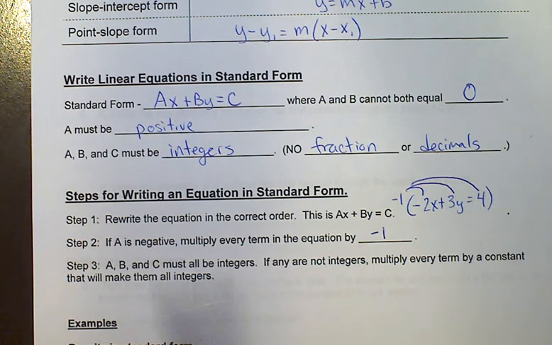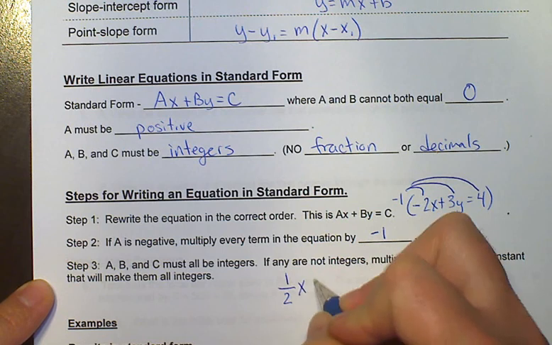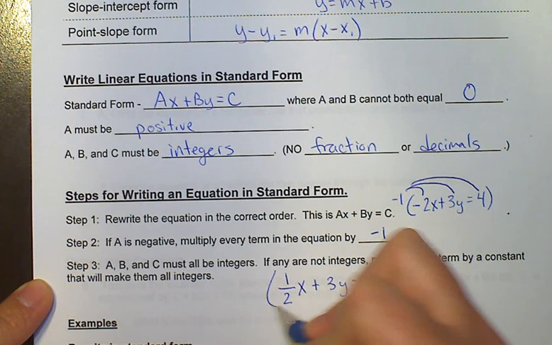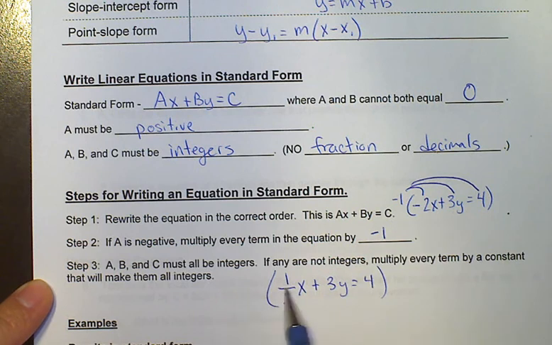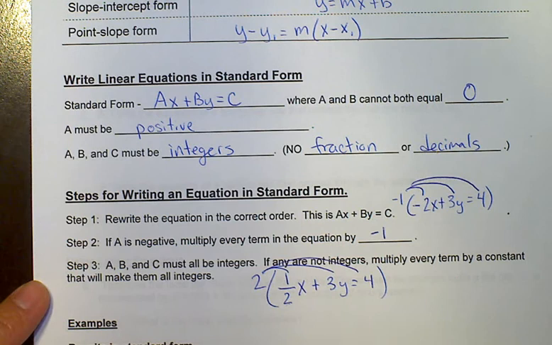A, B, and C must all be integers, so they can't be decimals or fractions. If they're not integers, we're going to multiply every term by a constant that will make them integers. So let's say I had something like this. Alright, what could be a number that I can multiply everything by to get rid of that fraction? 2. I'm going to multiply everything by 2. Okay, and that would cancel. Alright, and we'll go through examples like that too.